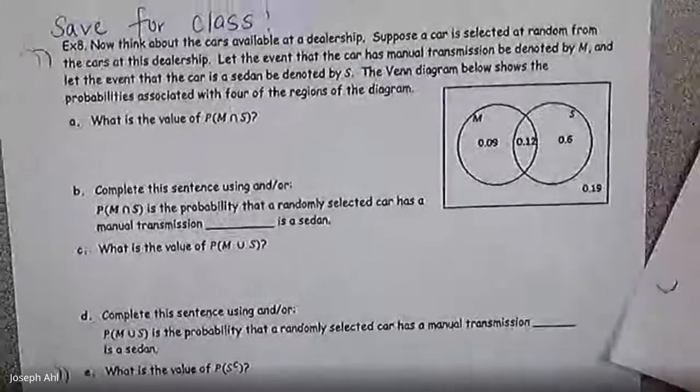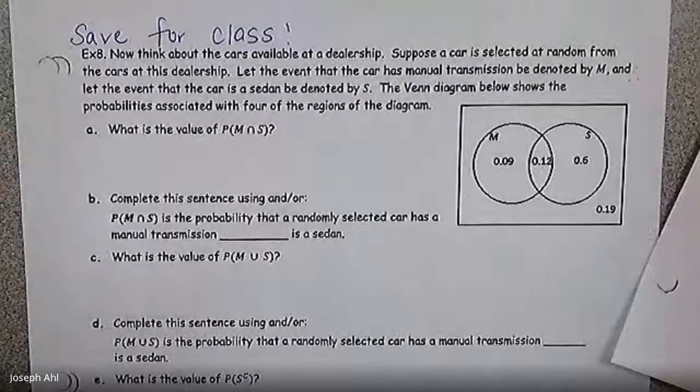The last example on page 12, we are going to save this for class. So go ahead and leave that one blank. A couple things that we'll do in class next time we're together. So if you have any questions about this, let me know. Otherwise, have a great rest of your day.